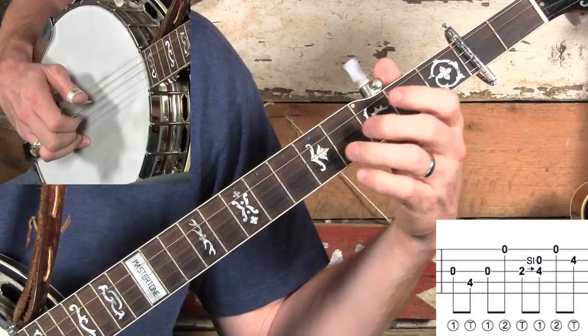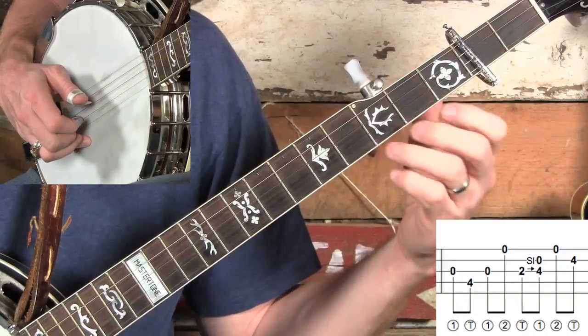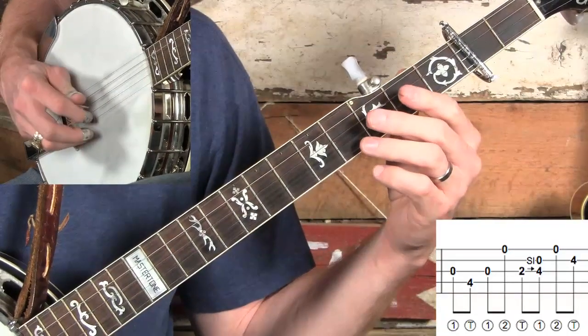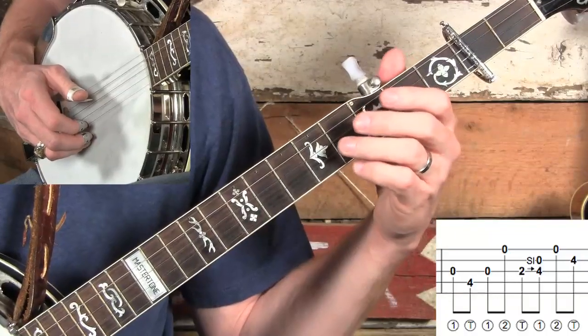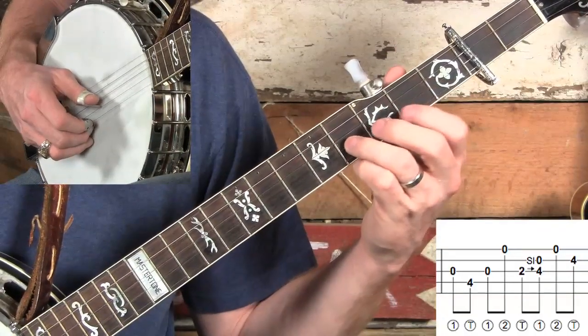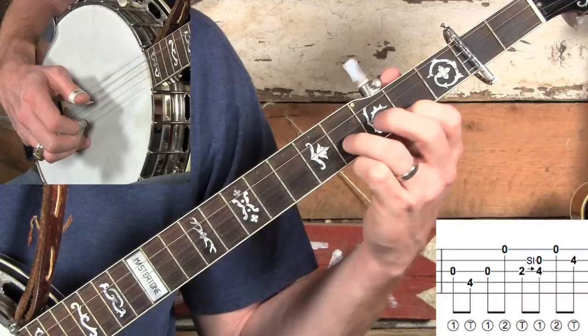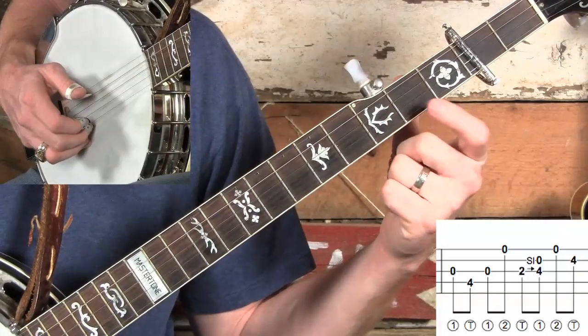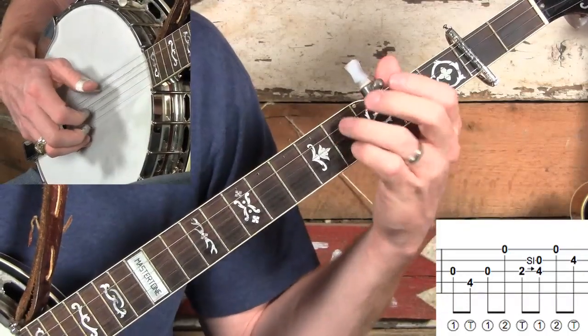Now right here is one of those times that I mentioned you want to watch your right hand fingering, because that 4th fret there on the end of that measure, we want to play that with our thumb. Okay? We're just going to chromatically walk up to this melody note in measure 5 that we want.